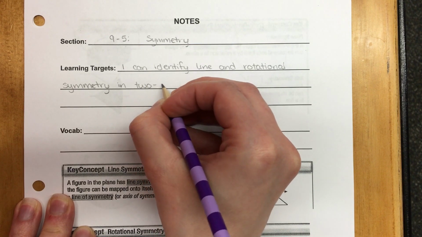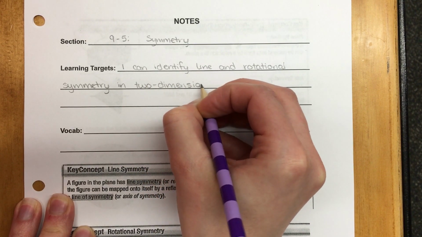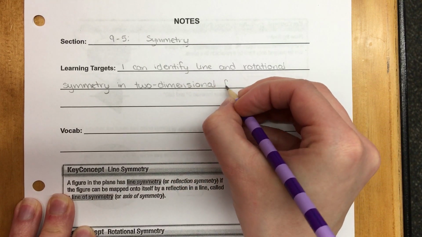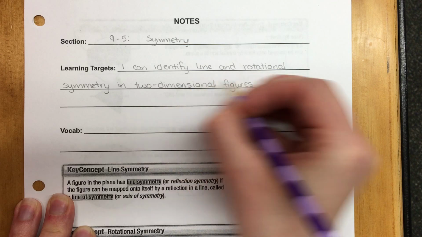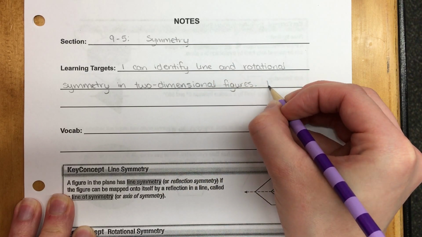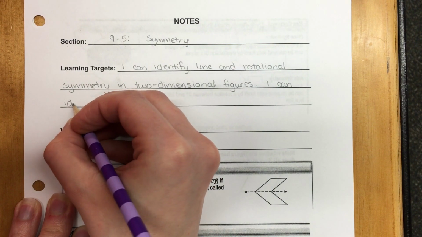If you want to shorthand this to 2D, you can. And we are also going to be able to identify plane and axis symmetry in 3D figures.